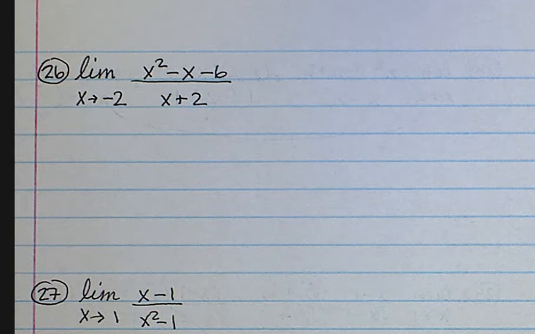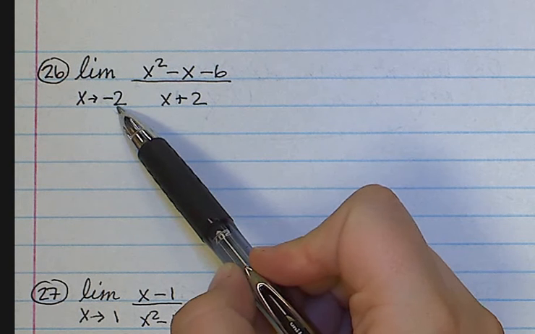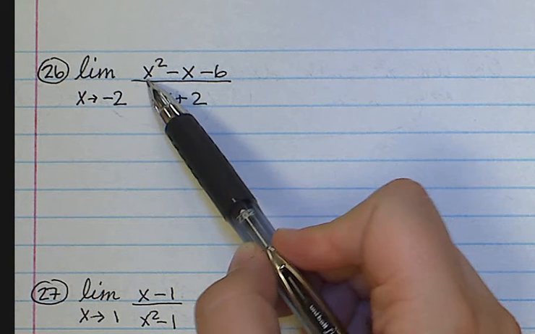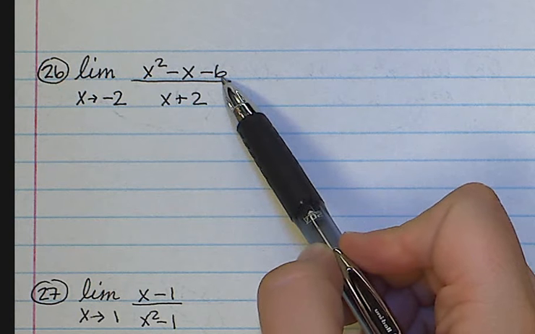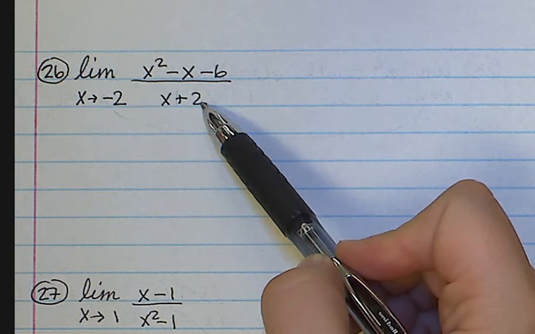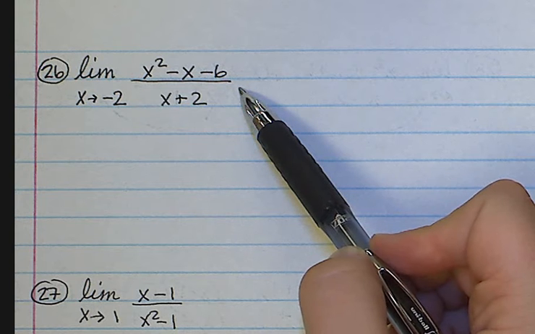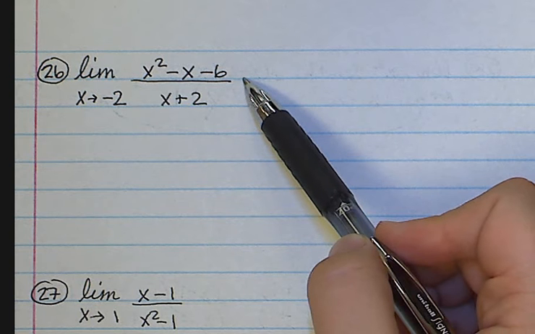So I have a limit to evaluate. I have a value here, so I'm going to try direct substitution first. I'll have 4 plus 2 is 6, 6 minus 6 is 0. Negative 2 plus 2 is 0, so I'd have 0 over 0, or indeterminate form, if I were trying direct substitution. So instead, I'm going to factor.